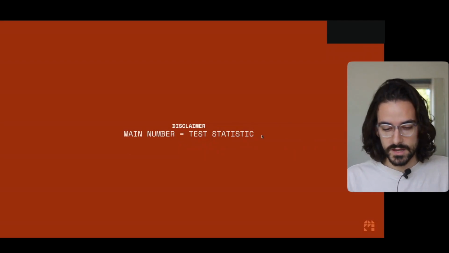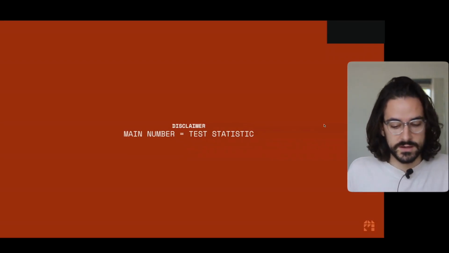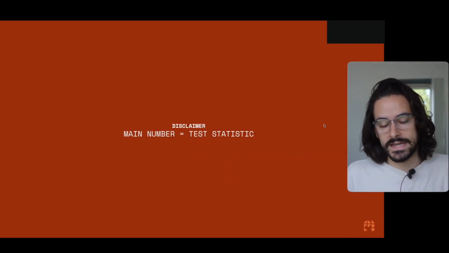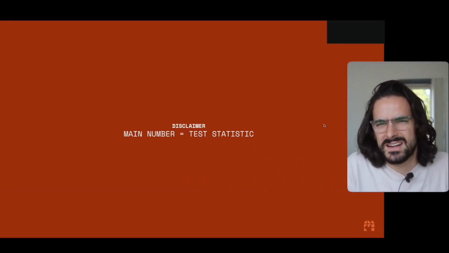First thing I want to let you know is that there's a huge disclaimer here. I'm going to be using the term main number to mean test statistic, okay? It's just because I'm simplifying. Whenever you read that in a book, the official term is test statistic, but I'm going to be calling it the main number because it's just simpler to pronounce.